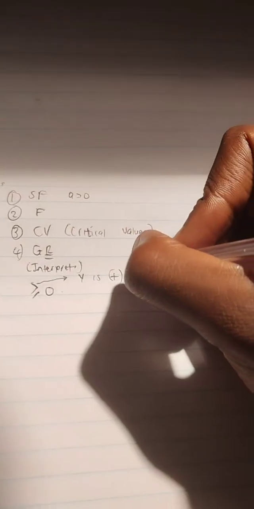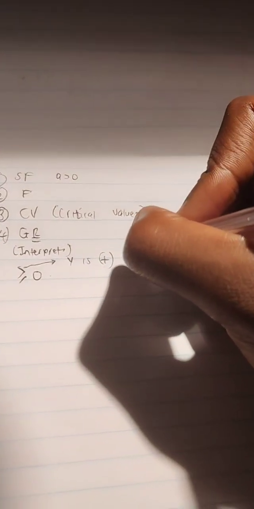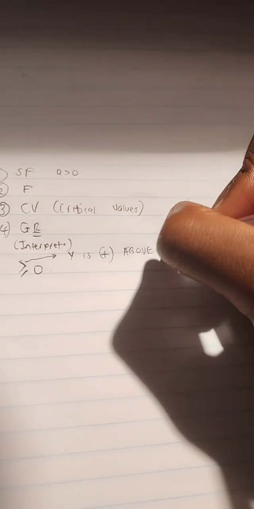We are referring to the y-axis, so we are saying, where is y positive? In other words, where is the function above the x-axis? Okay, that's what greater than 0 means.